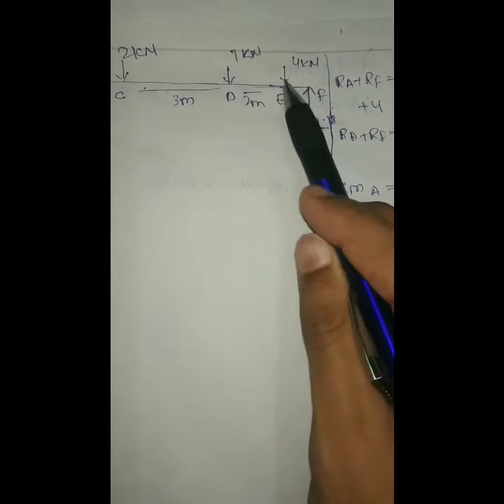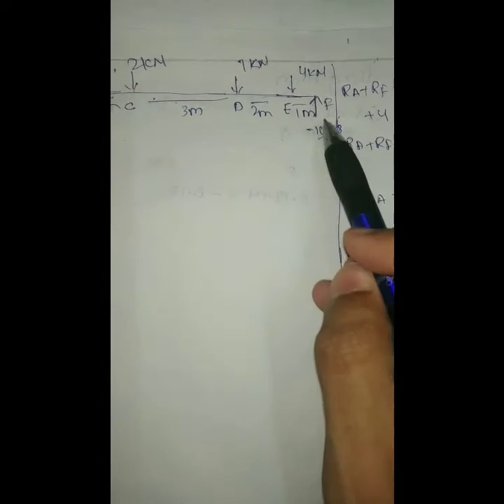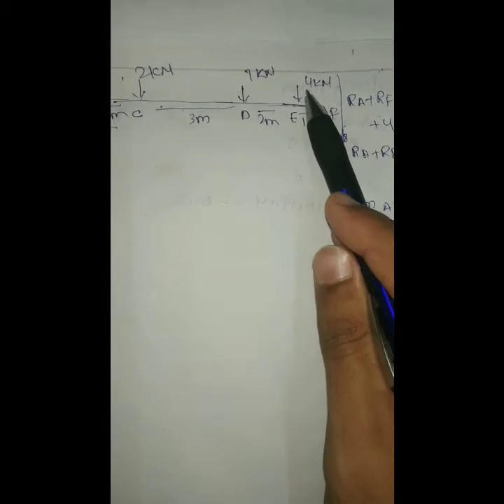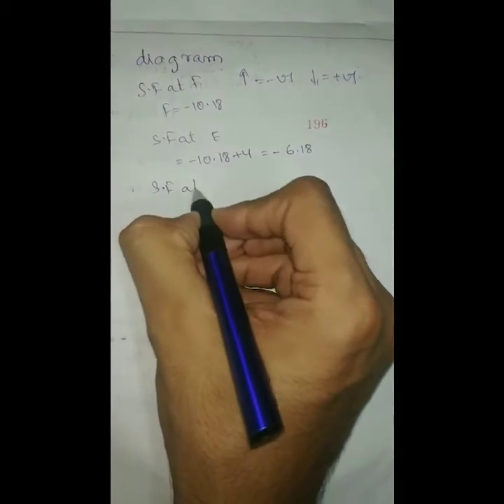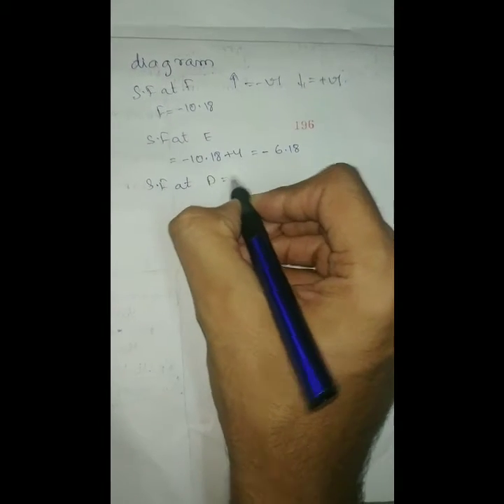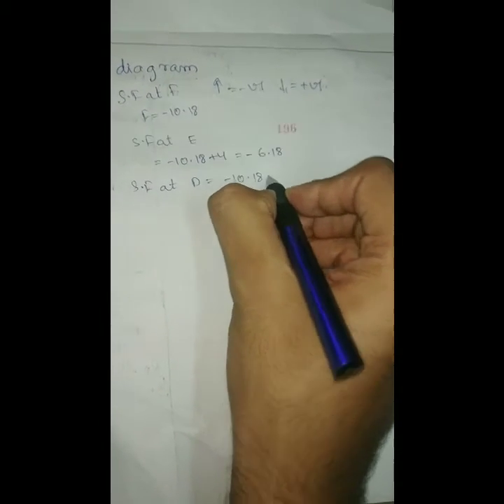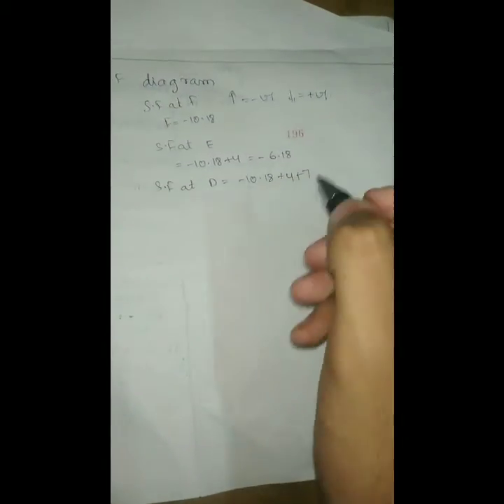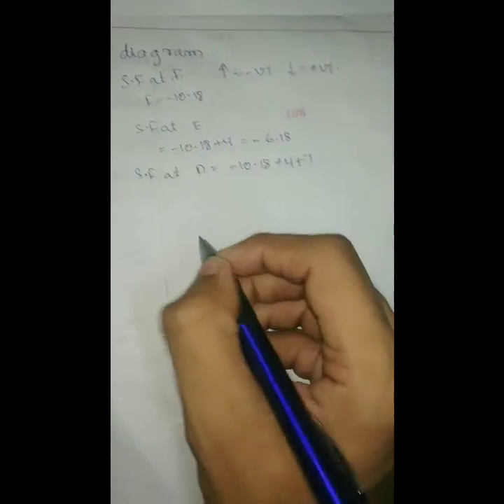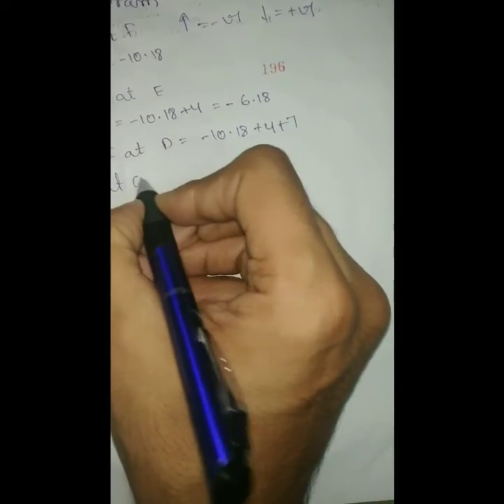Minus 10.18 plus 4, then at D it will be minus 10.18 plus 4 plus 7. Likewise at C also.